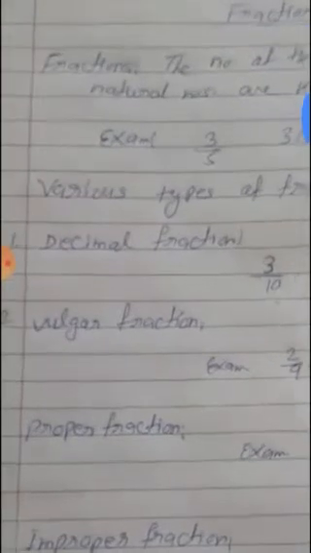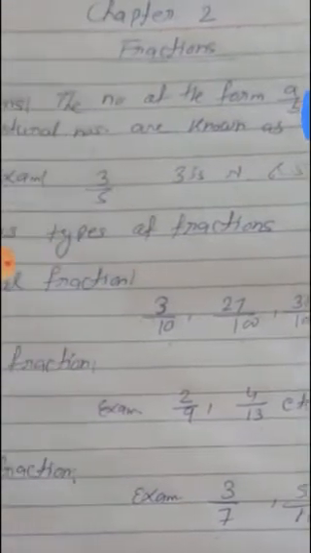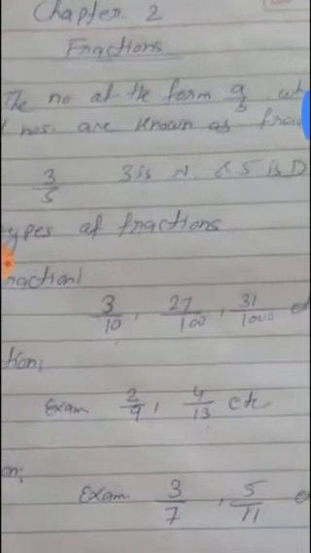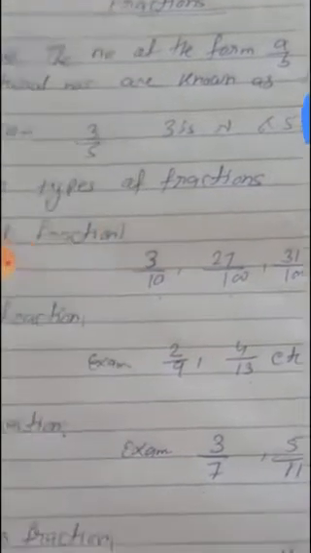Various types of fraction. First, decimal fraction. A fraction whose denominator is any of the numbers 10, 100, 1000, etc. is called a decimal fraction. Example 3 by 10, 27 by 100, 31 by 1000, etc.